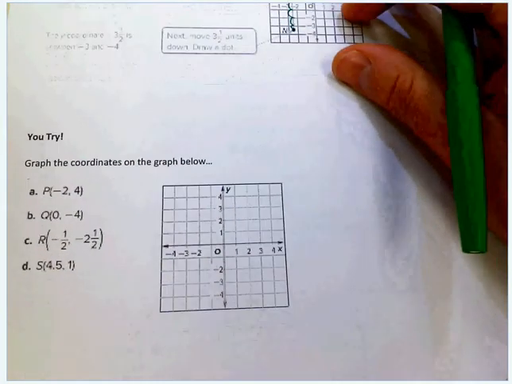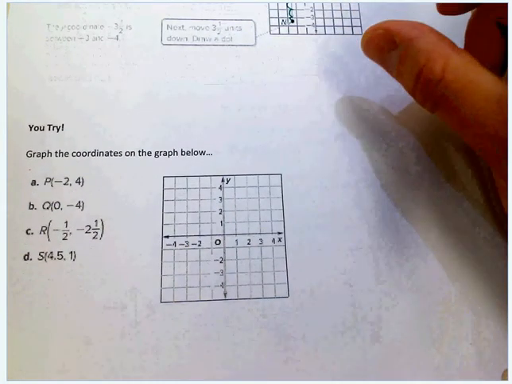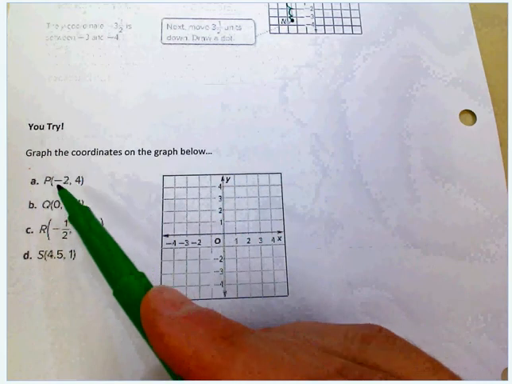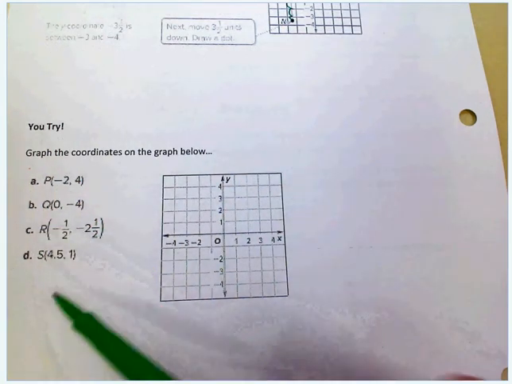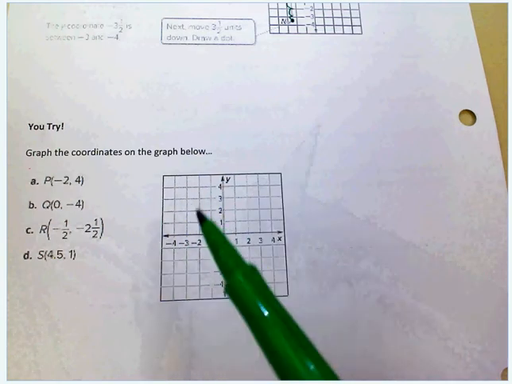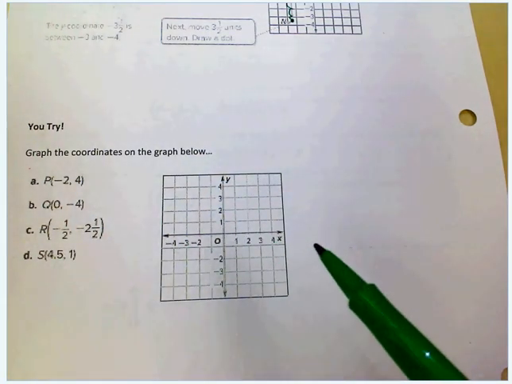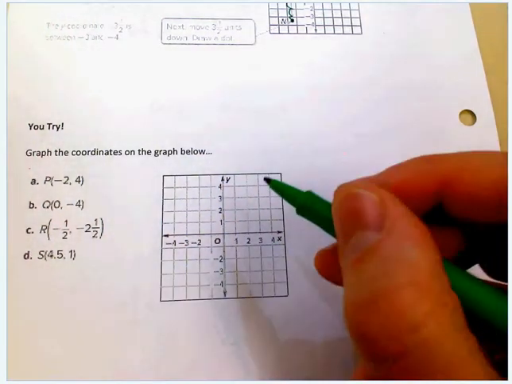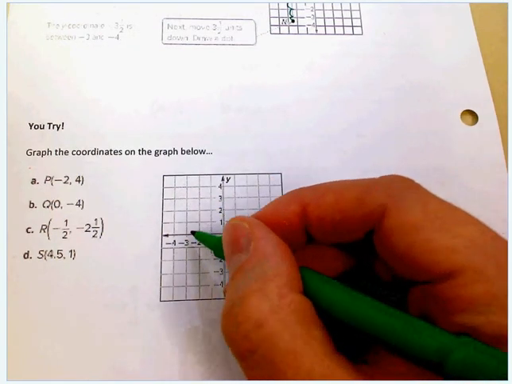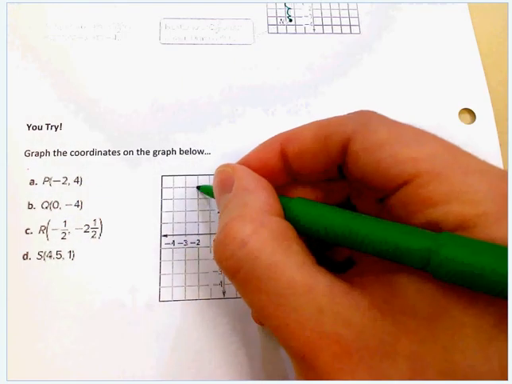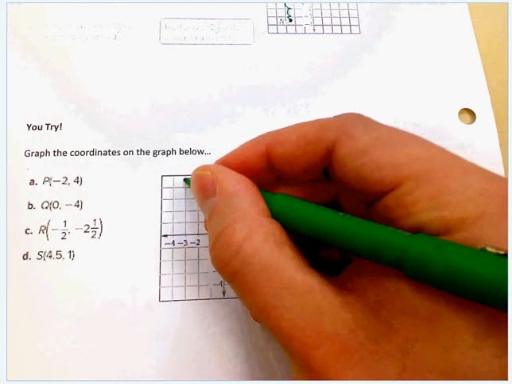Now I want you to try, so go ahead, pause the video, go through and graph points P, Q, R, and S. Once you're done, unpause the video and come back and take a look. Alright, point P is at -2, 4, so we go back to the left 1, 2, and up 4. So here's where P is located.